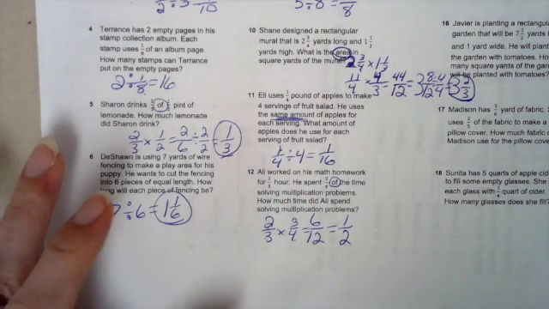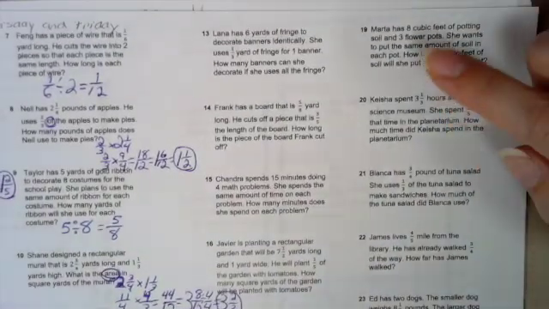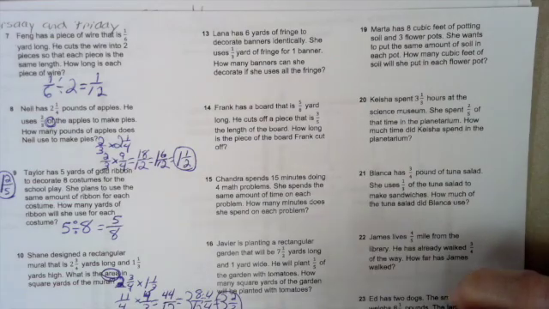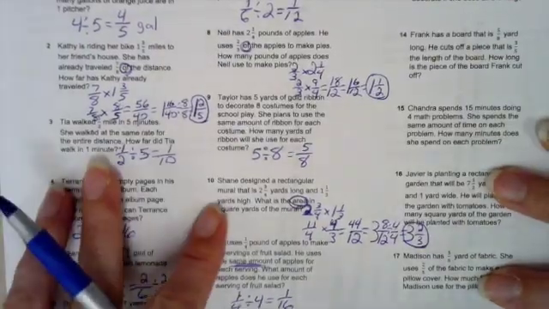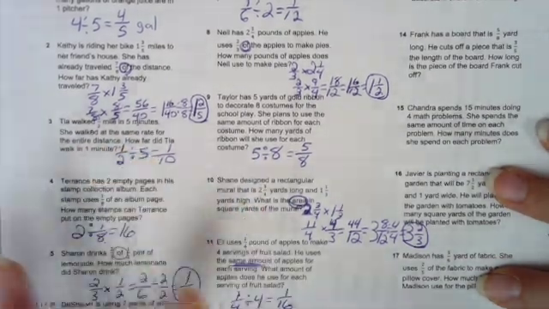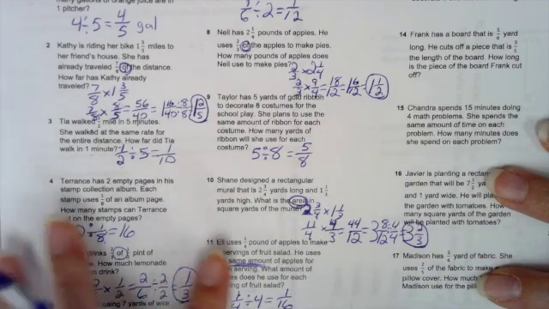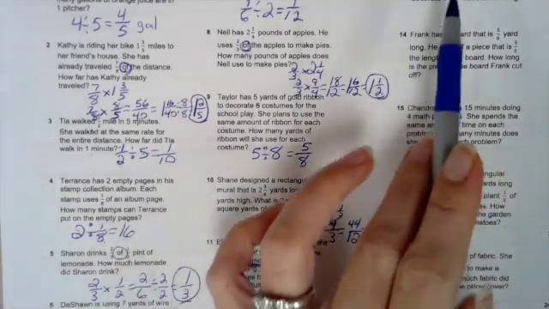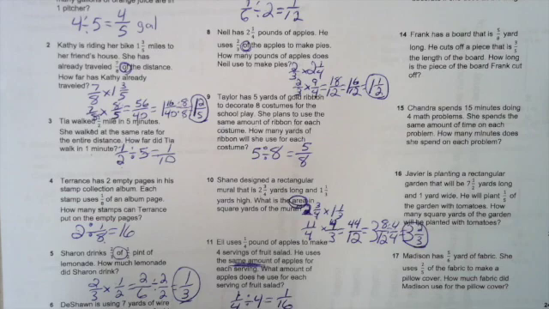So what I want you to do now is pause the video and work out problems 13 through 18. That's 6 problems. Use what we did together on problems 1 through 12. Apply those strategies. Talk yourself through the problem to see if it's multiplication or division, which number goes first, and work out 13 through 18. And then when you're done, you can unpause the video.